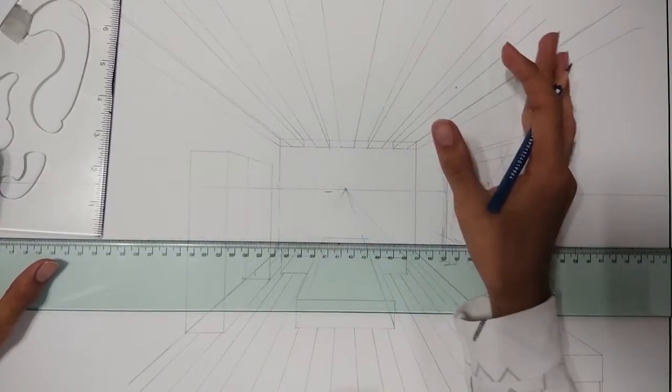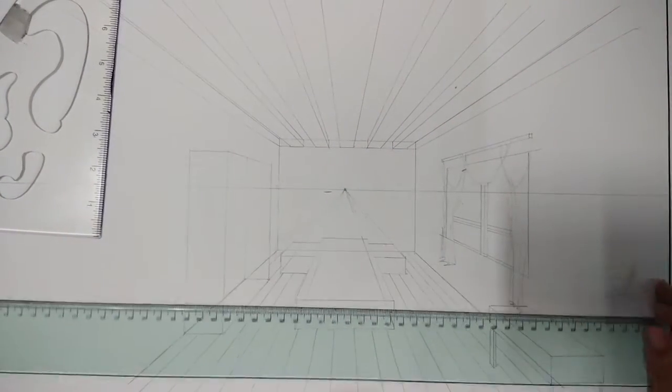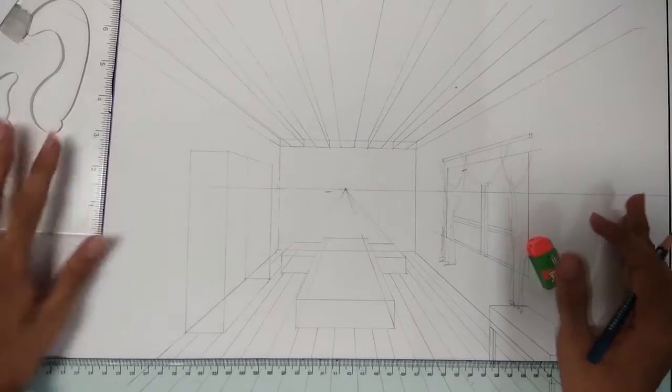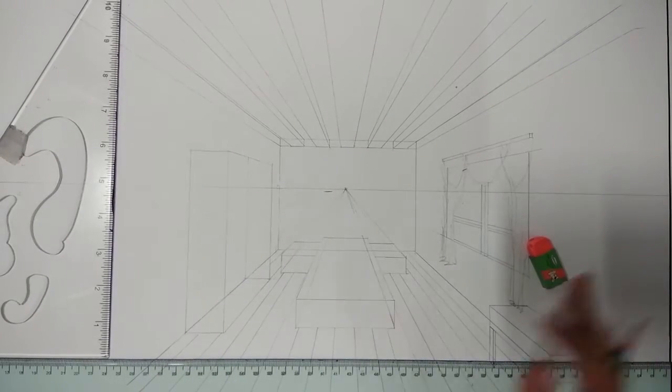As you can see that the false ceiling, that is the wooden bar, are ready and the basic structure is ready. So let's now add details in the drawing.